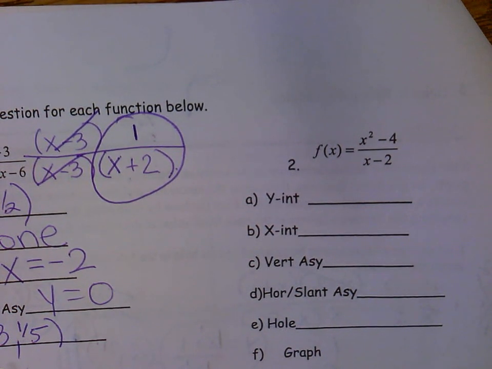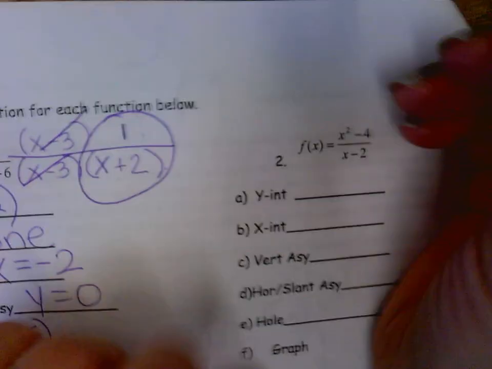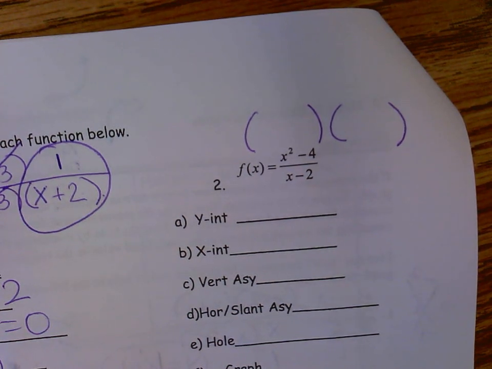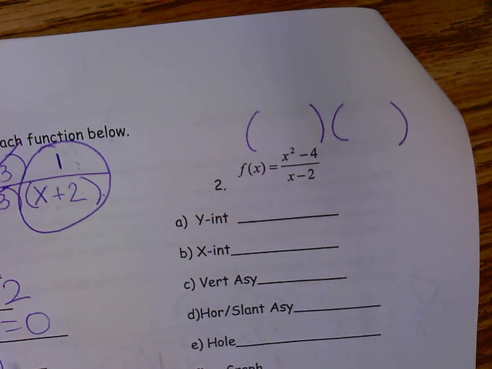So the numerator is a difference of squares. How do I factor the numerator? So that's when one gets a plus and one gets a minus, and you take the square root. So what are the factors for the numerator?